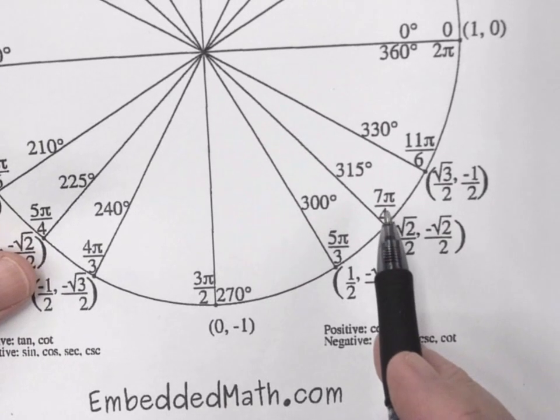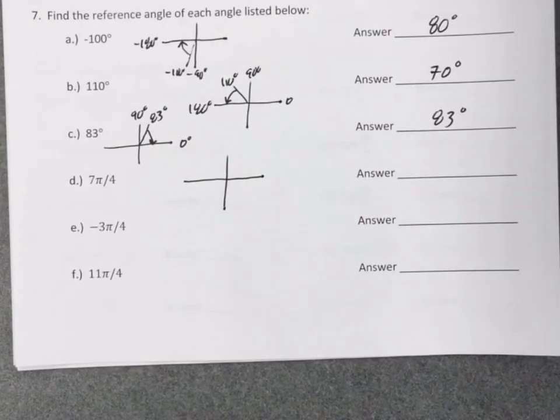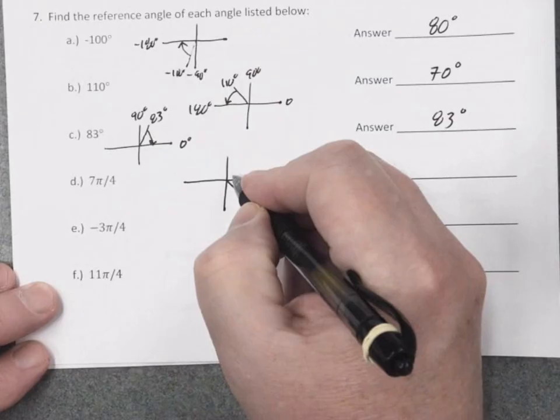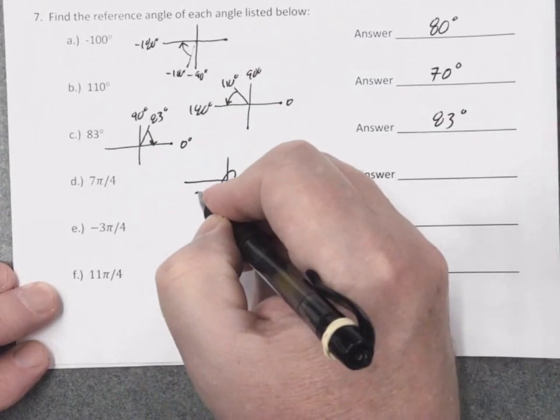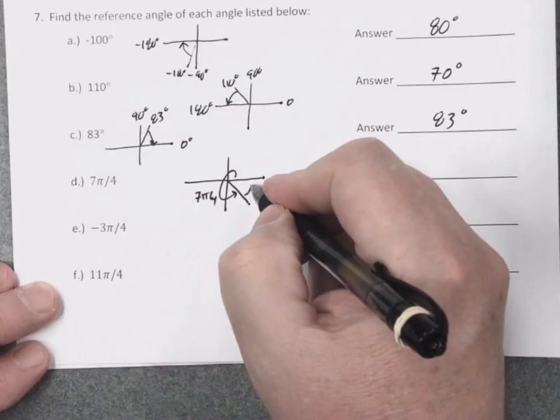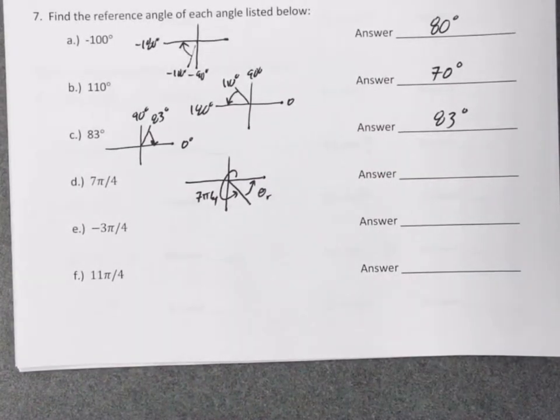There's 7 pi over 4 in the middle of the fourth quadrant. So this is 7 pi over 4. This is going to be my reference angle. And the question is, what is that angle?